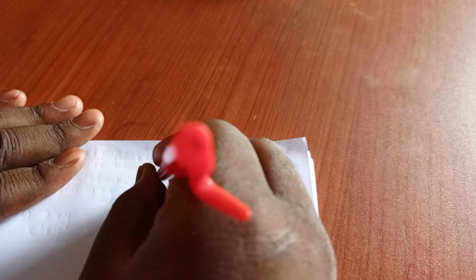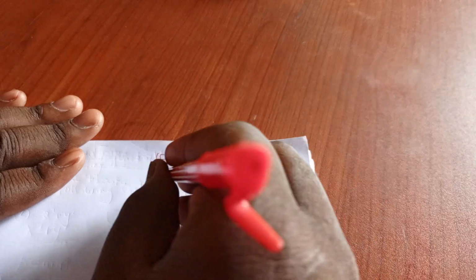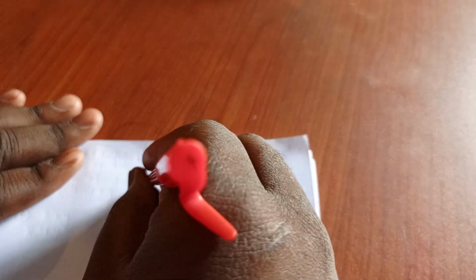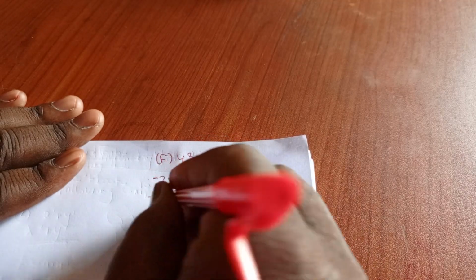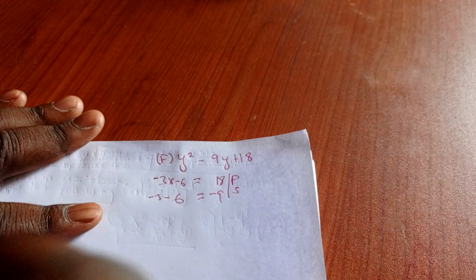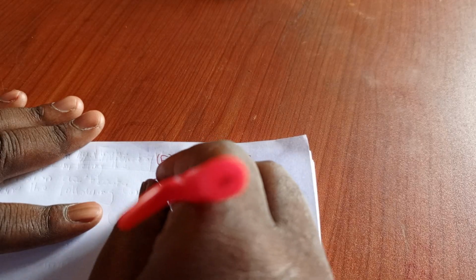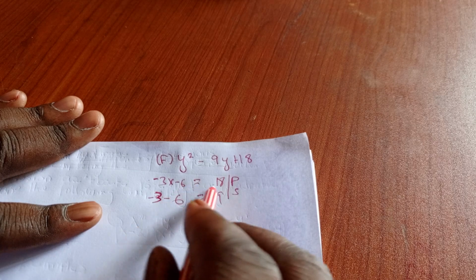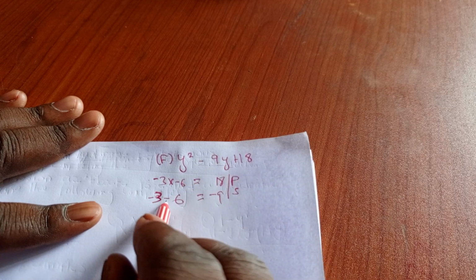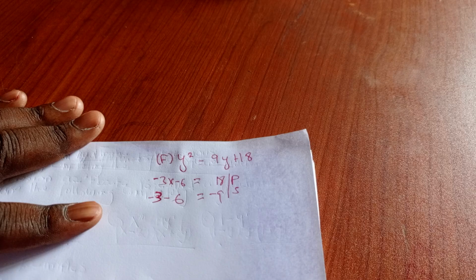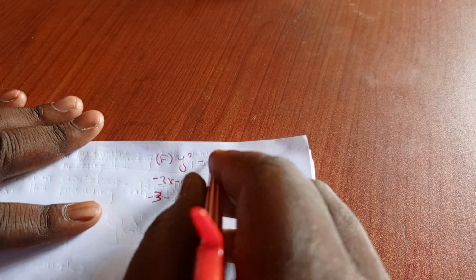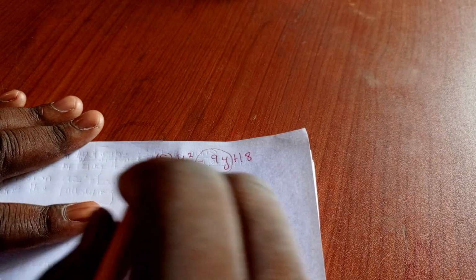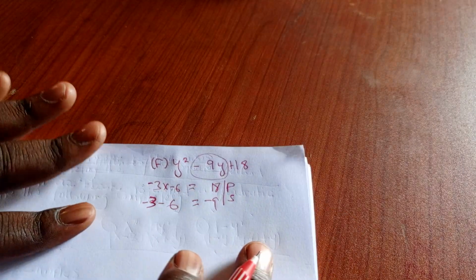So the numbers are negative 3 times negative 6. Negative 3 minus 6, because we need to get the same numbers. So negative 3 times negative 6, the answer is 18. Negative 3 minus 6, the answer is negative 9. So we're going to put these numbers between here. We're going to remove this negative 9 and replace it with the two numbers that were found.